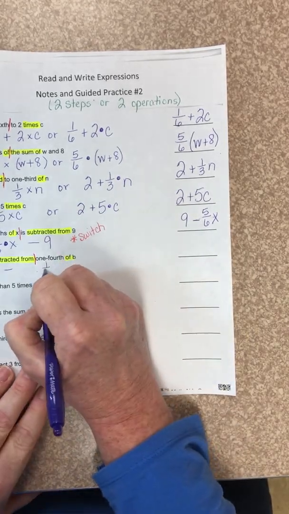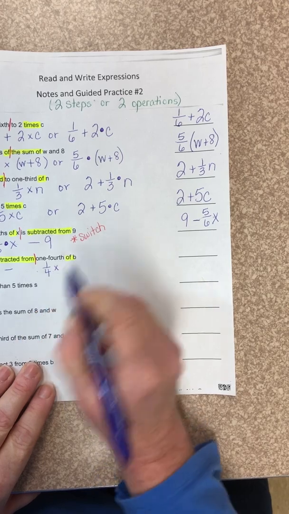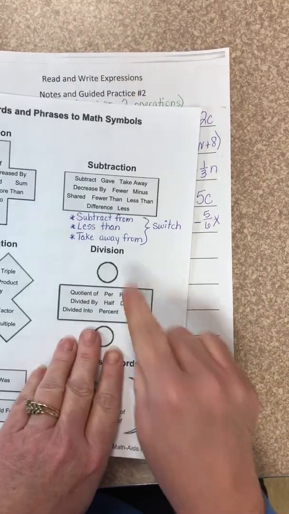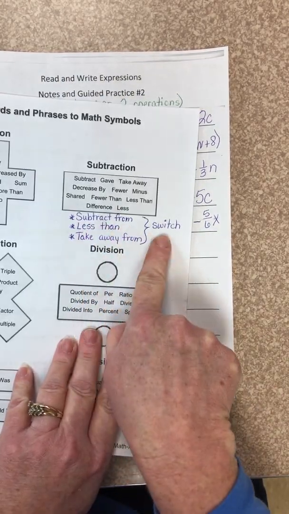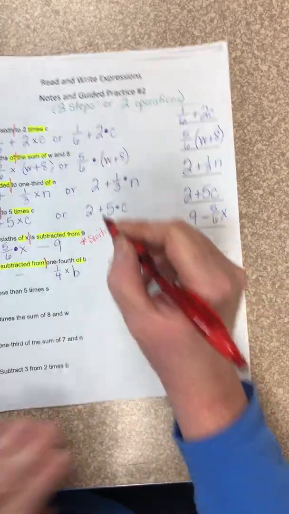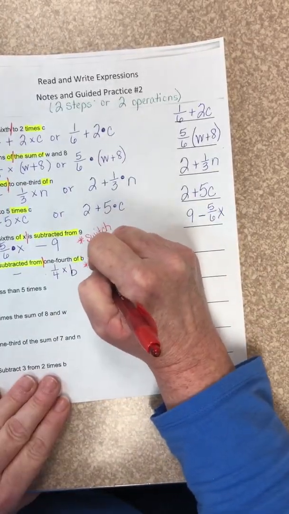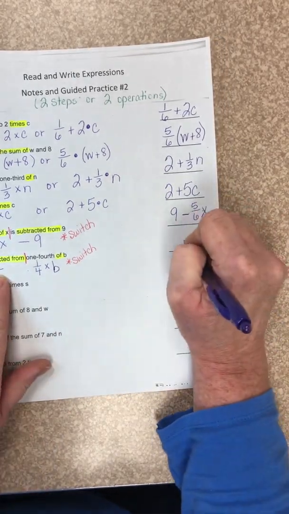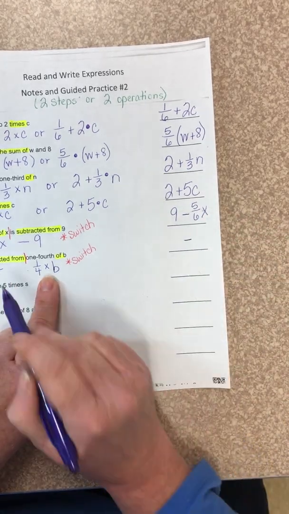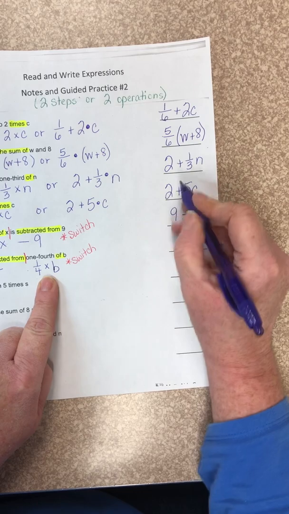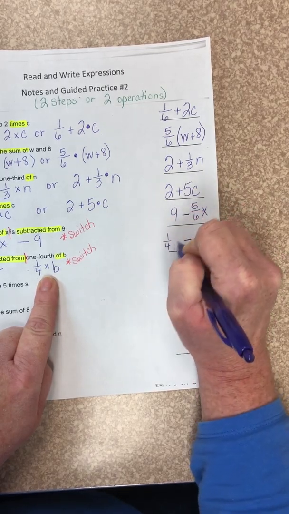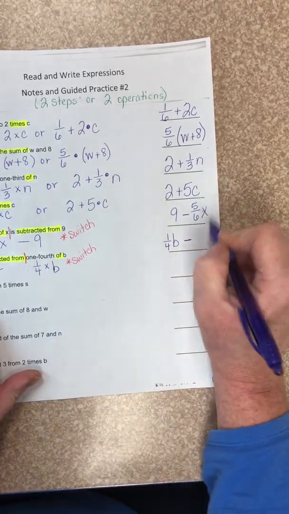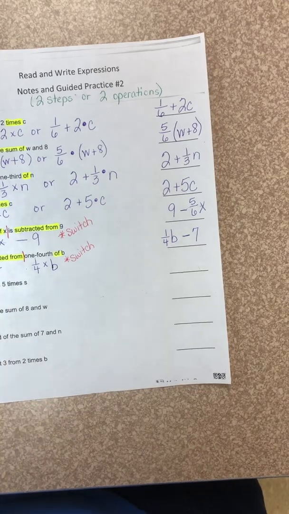So that's 1/4 of means times, and then the letter b. But again, when I look at subtract from, that is one of those key phrases that we have to make a switch. So again, I'm going to mark it to help us remember to make that switch. The subtraction sign is going to stay the same in the middle, so to speak. That means what comes after the subtraction sign is going to come first. And I'm going to use implied multiplication. And what we think should come first actually comes after, so we're going to put the 7 after the subtraction symbol.